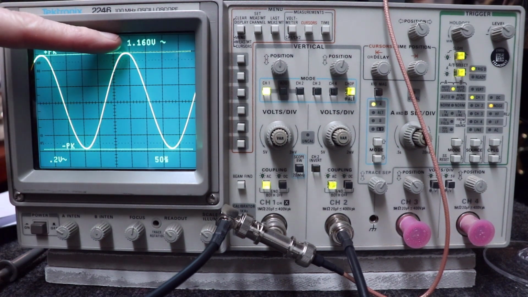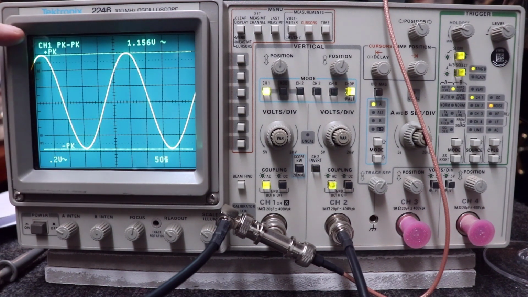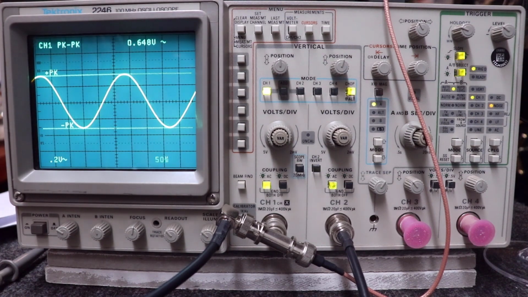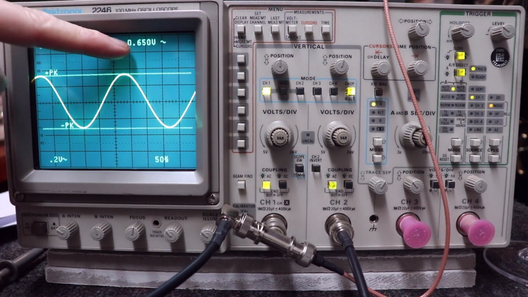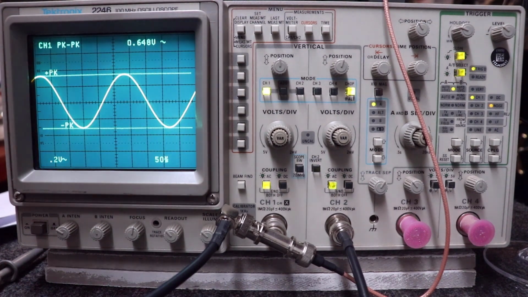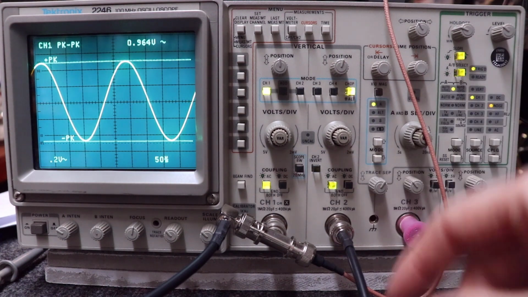And it's telling me here in a readout on the top, I've got 1.16 volts from peak to peak. And it'll tell you here, what's it reading? Channel 1 peak to peak, okay? If you'll notice, as I vary the amplitude, what happens? Those lines redraw. Now I'm measuring the 0.64 volt signal here on the input, right? It takes just a second, but it'll change with you, okay?